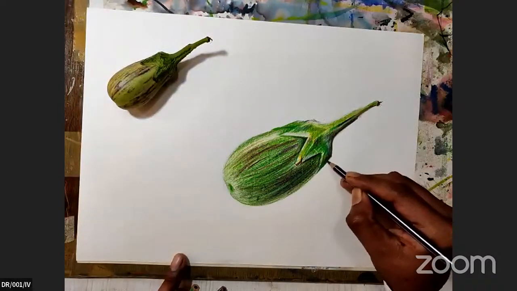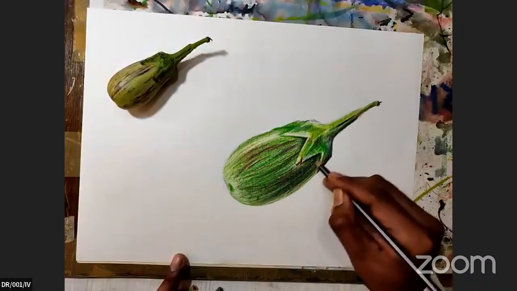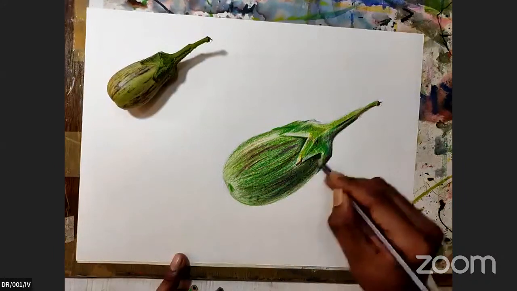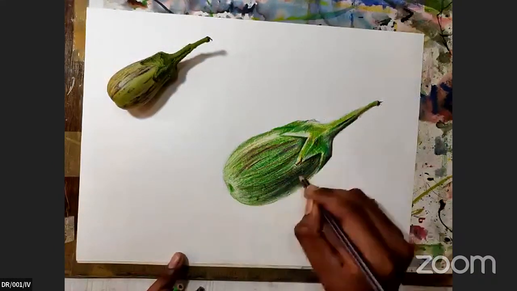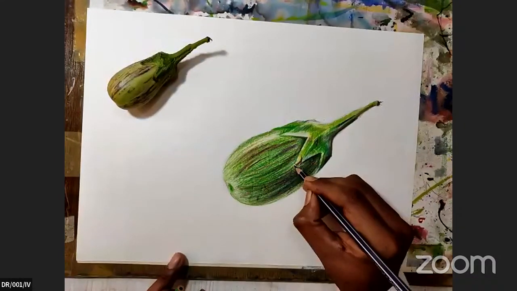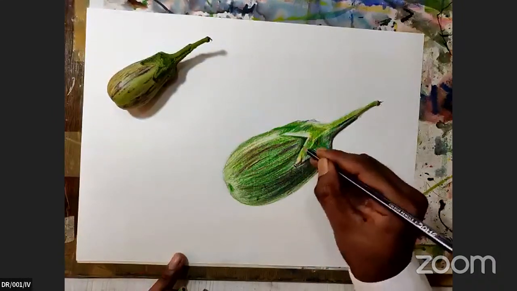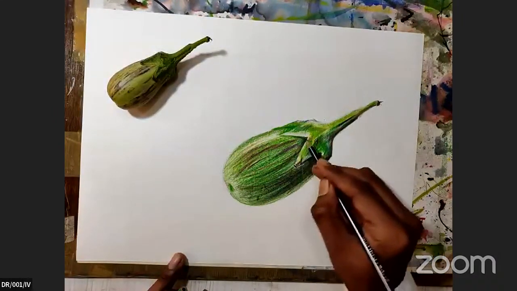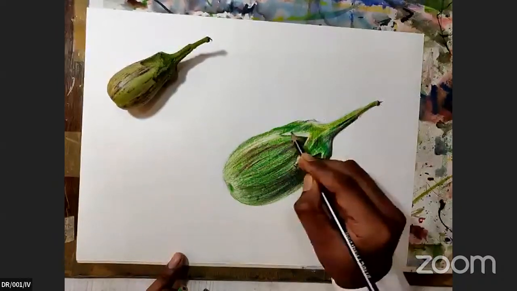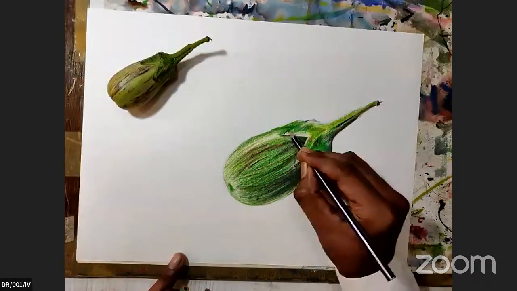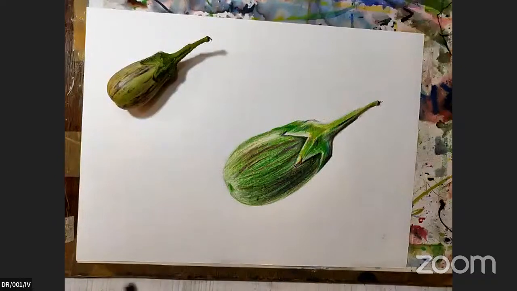That's why I am using different colors. You should also observe the colors in the shade. How do they look?